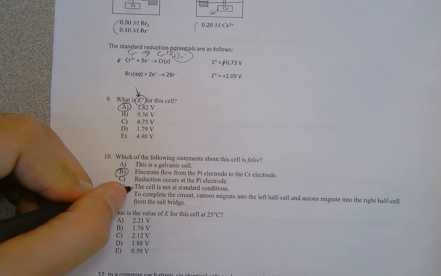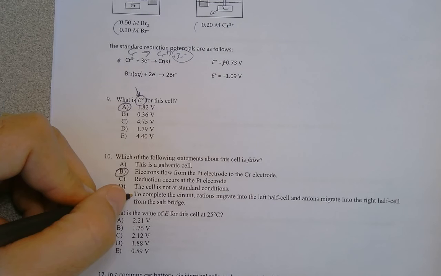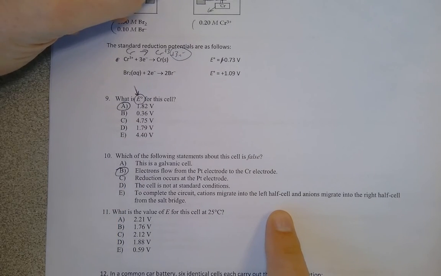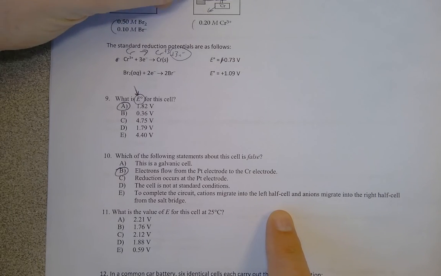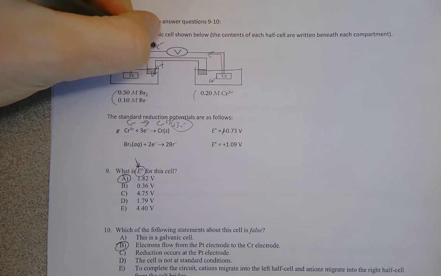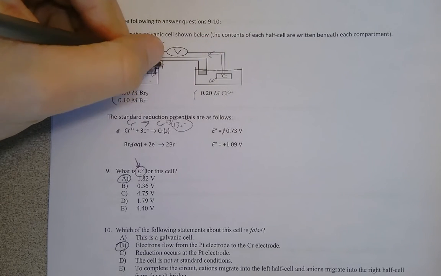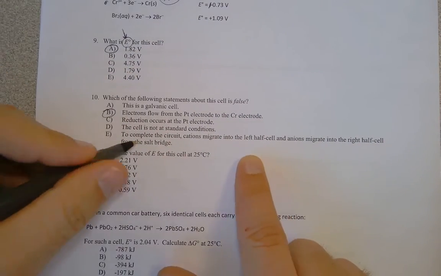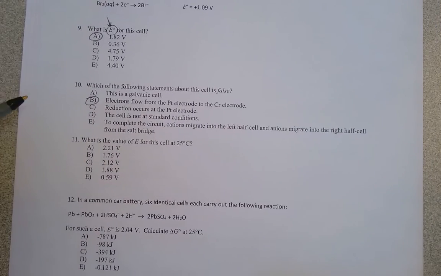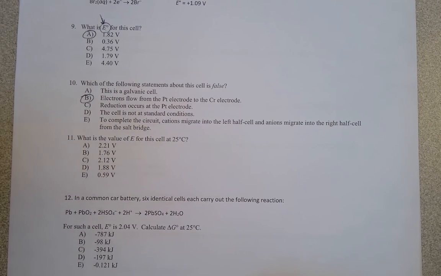The cell is not standard. That's just fine, that is absolutely true. To complete the circuit, cations migrate into the left half cell. So we have positive ions going this way. Since electrons are flowing this way, we also need positive ions flowing this way, right, to balance that out. If negative charges are flowing here, then we need positive charges flowing here also. So where it says cations will migrate into the left cell and anions will migrate into the right, that is accurate.